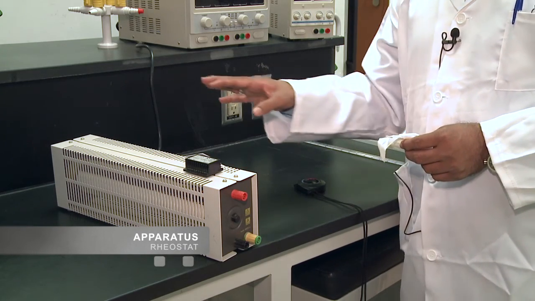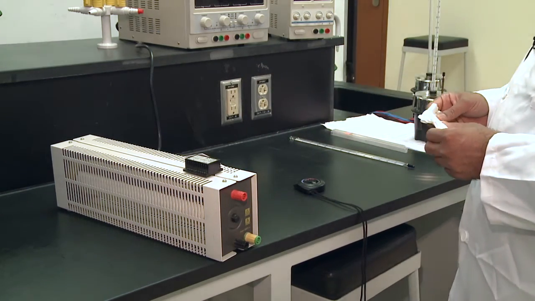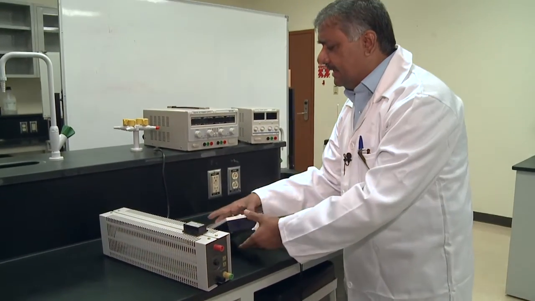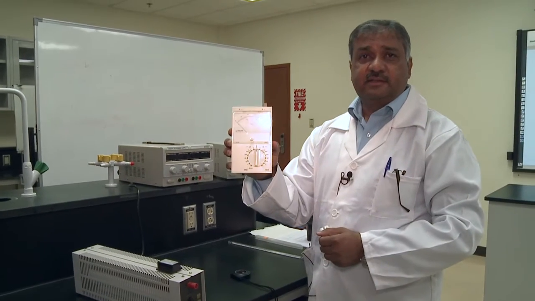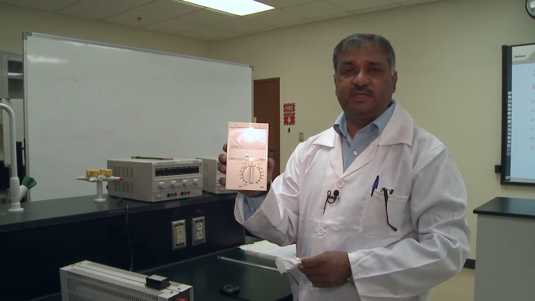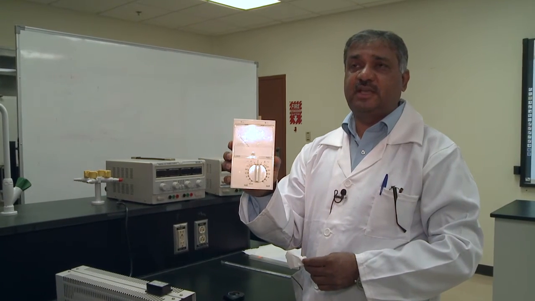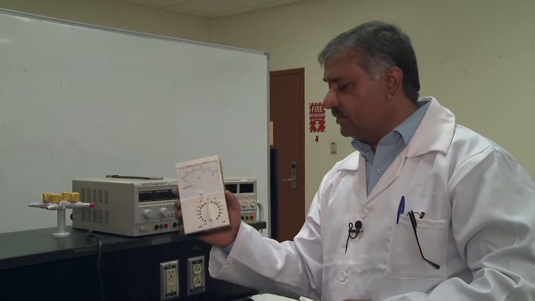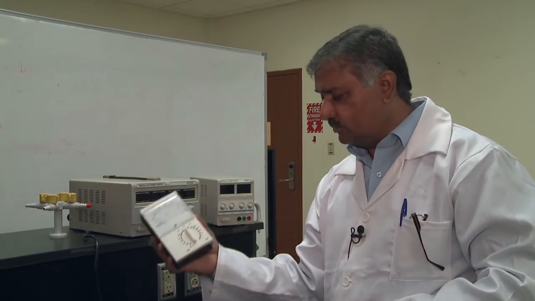So gentlemen, this is all about the equipment we are using in this experiment. The same ammeter, or ampere meter, we discussed in detail in our last experiment, so the same procedure will be used for this also.